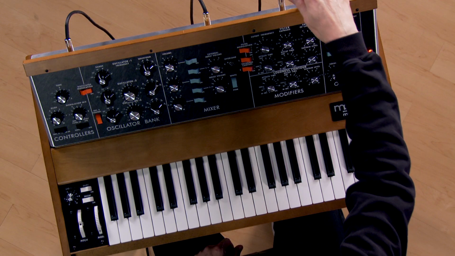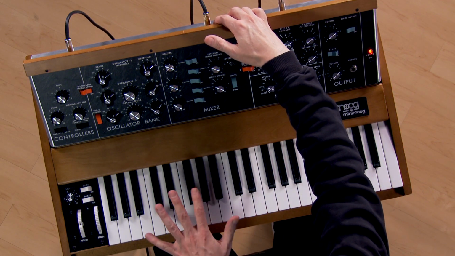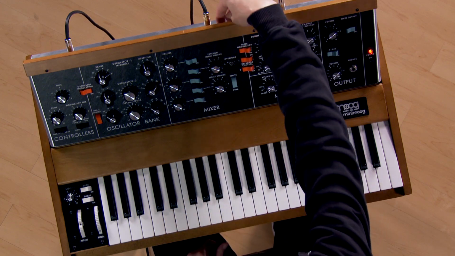Note also that each of these CV outputs for the keyboard velocity and afterpressure have a little dedicated attenuator pot here on the back so that you can adjust the intensity or level of that parameter that's being sent out over CV.